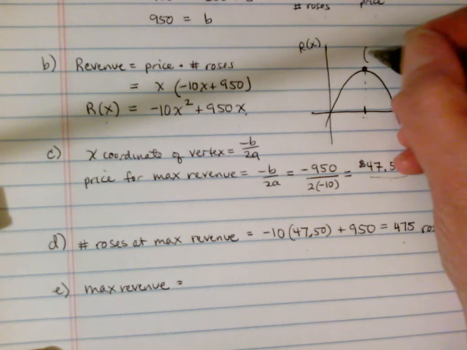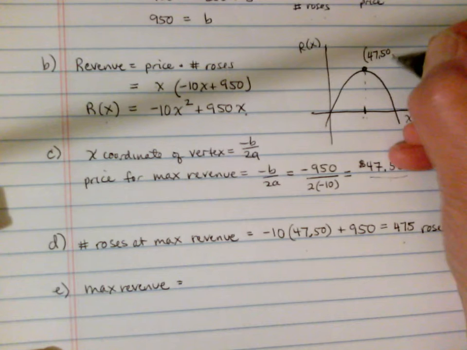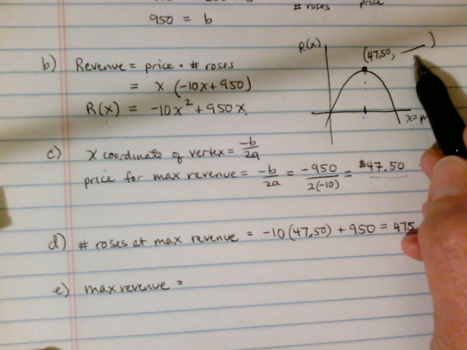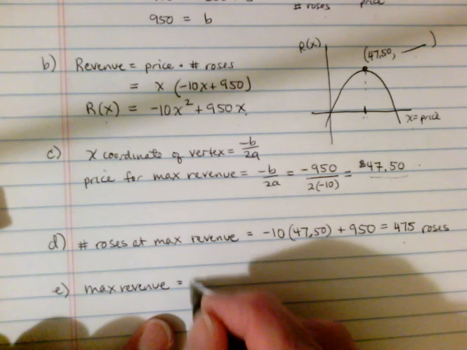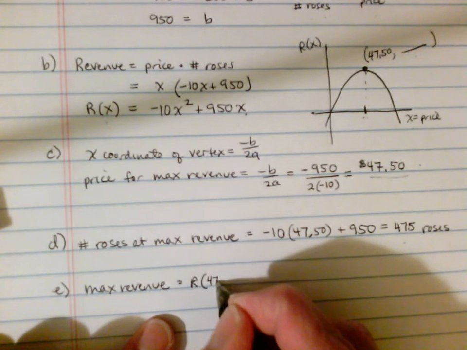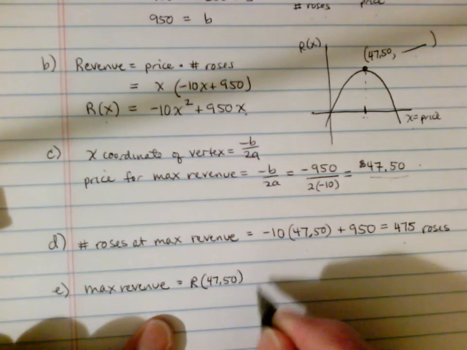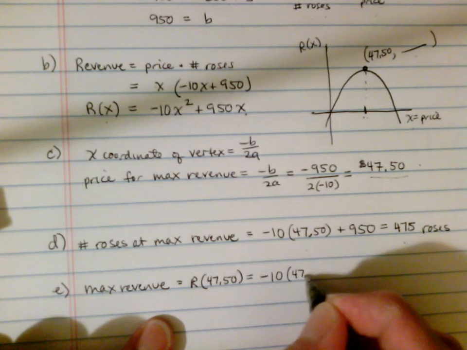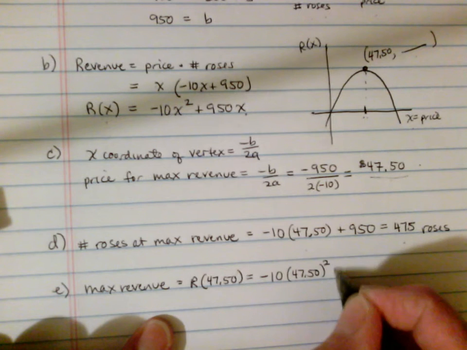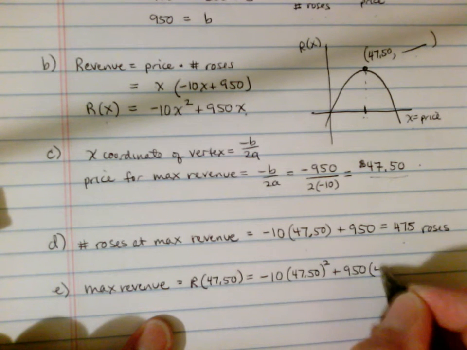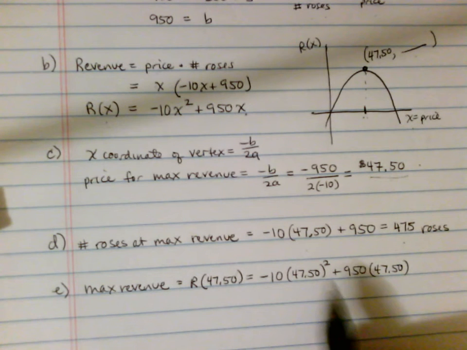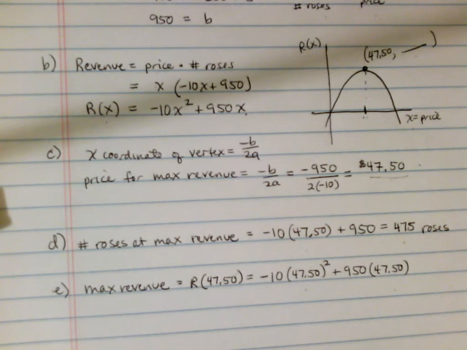If we were looking for both coordinates, so far we just have the x-coordinate. Now we're going to find the y-coordinate. So I could write it this way. It is r of 47.50, which means I'm going to substitute 47.50 everywhere there's an x in my revenue function. Make sure you get it in both locations there.